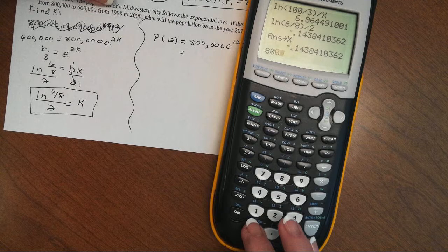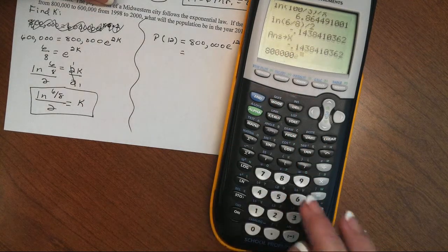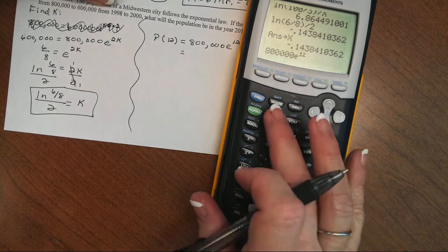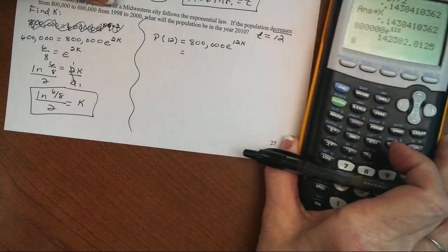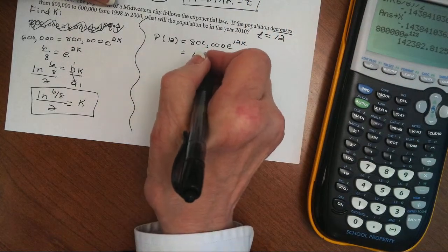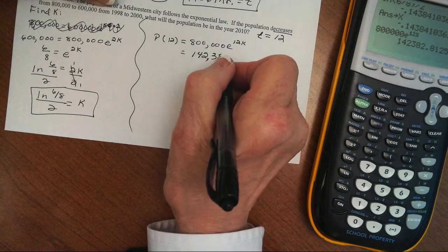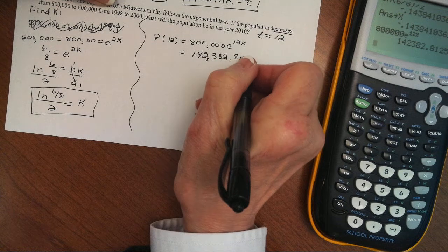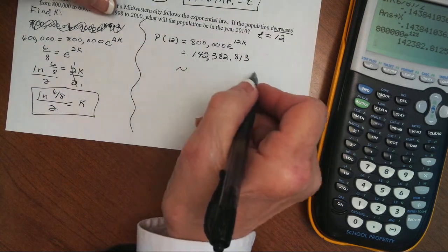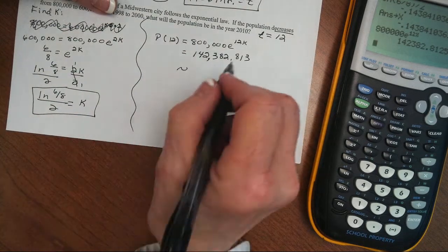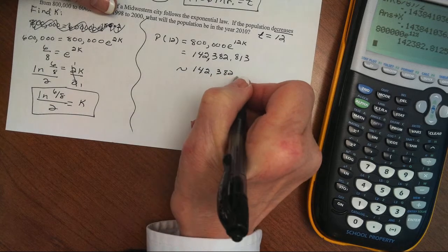So 800,000 E to the 12x, already stored in the calculator, and we will have 142,000 people. And we're going to round that to full people. So it's approximately 142,382 people.